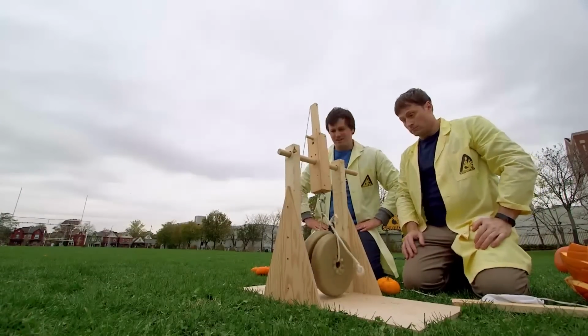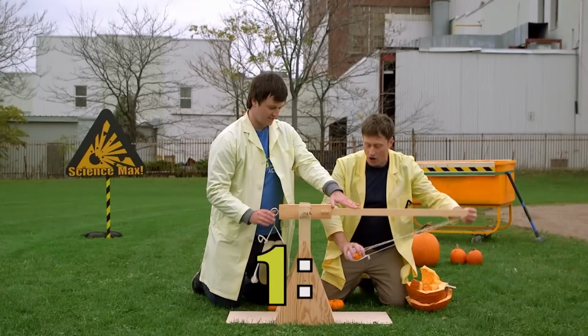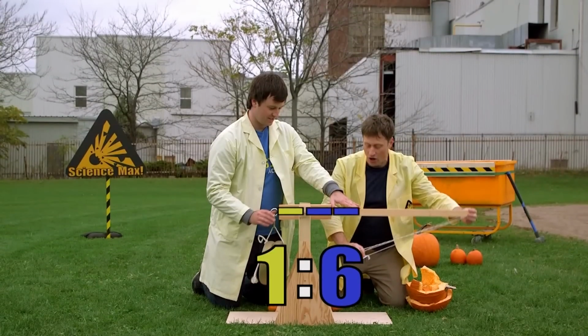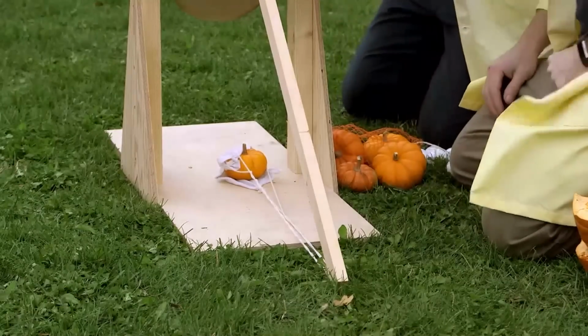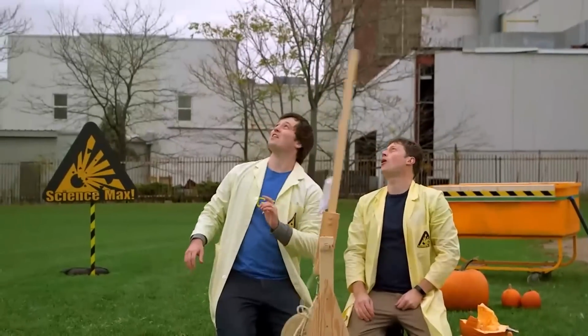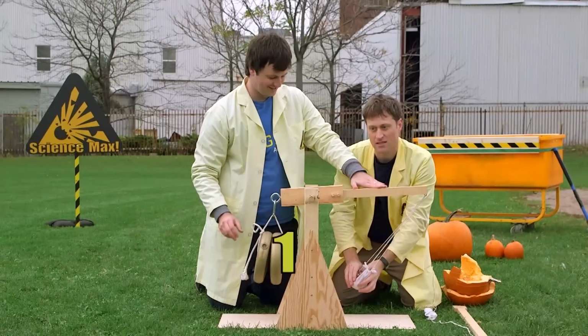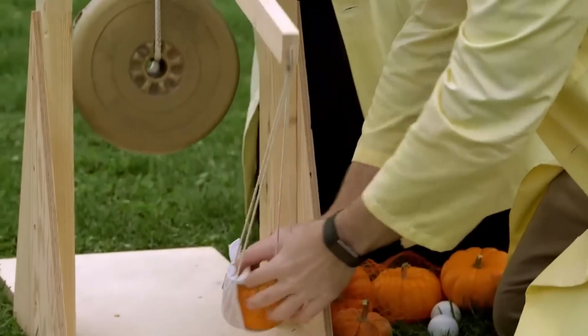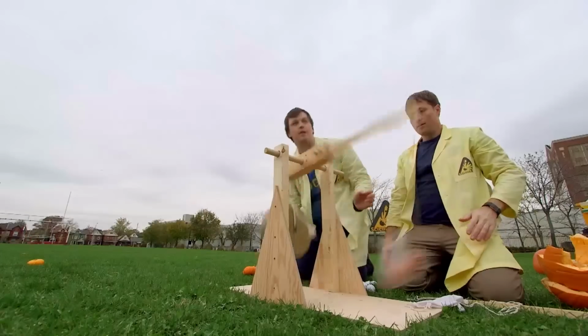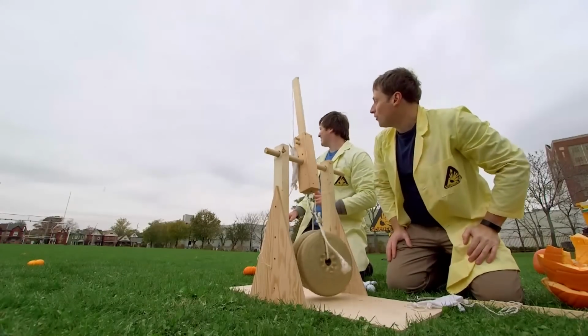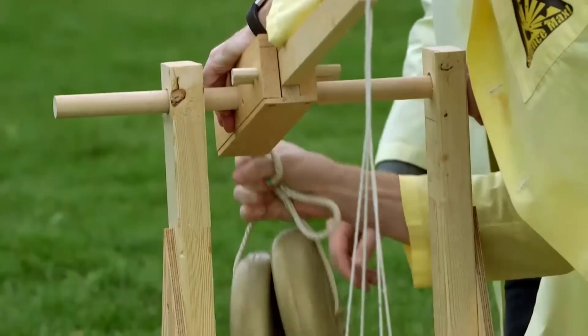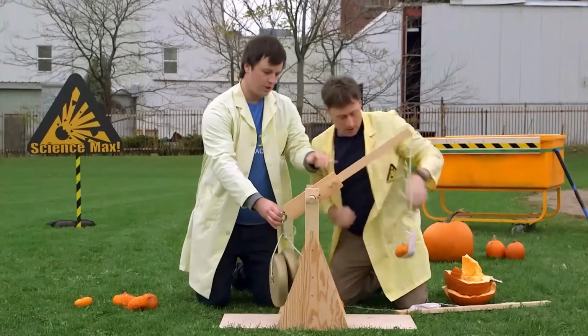It could be better. So we tried a 1 to 6 ratio arm. The 1 to 6 arm threw the pumpkin further, but not a lot further. Better, definitely better. Then we tried a 1 to 4. Turns out 1 to 4 is the best arm ratio. Whoa! That's pretty good. Chris also had an idea about hanging the weights.